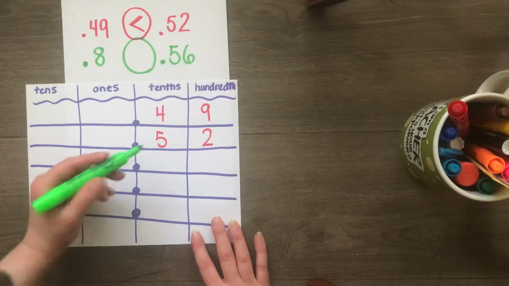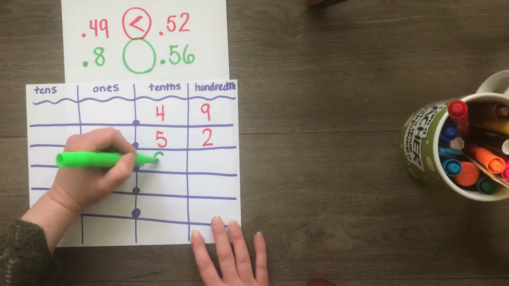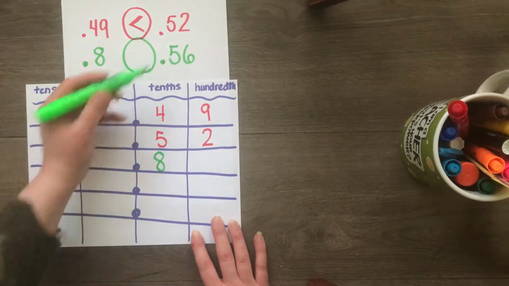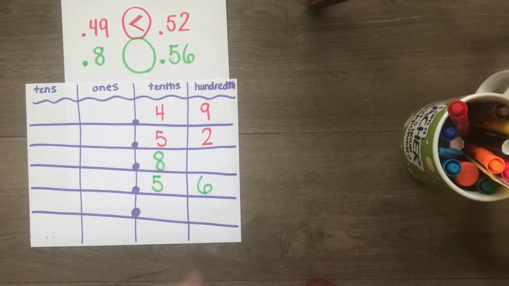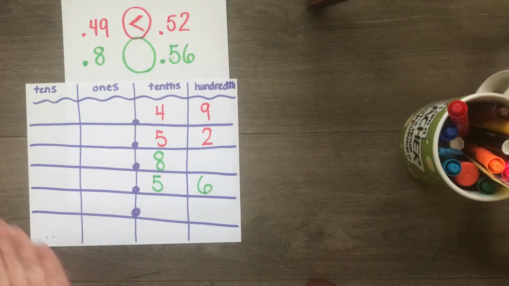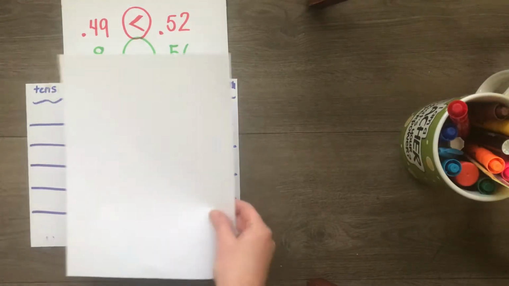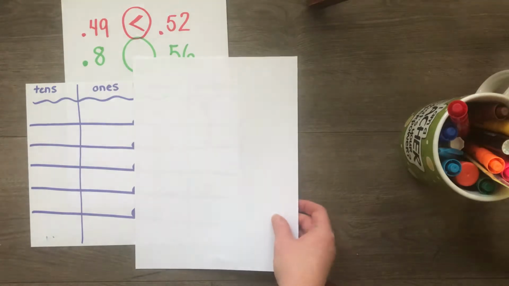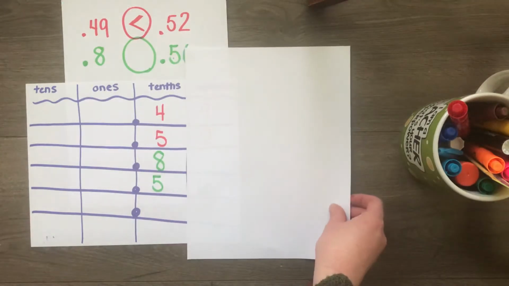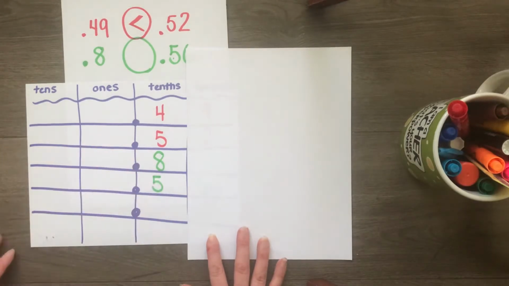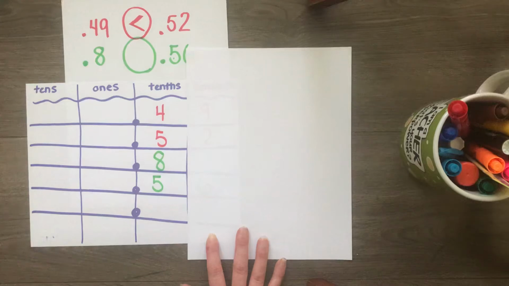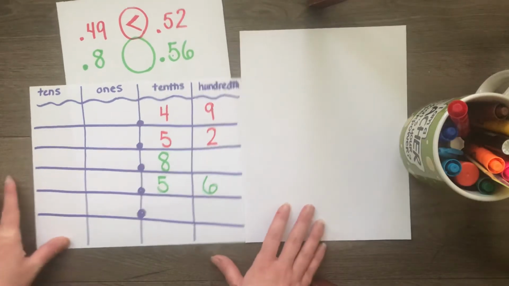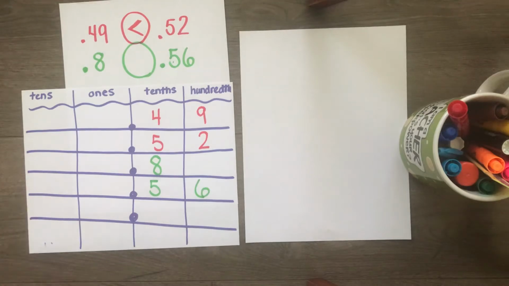Let's put these on our place value chart. Ready? So I have my decimal here. I'm going to write 8 tenths. And then I'm also going to write 56 hundredths. So let's take a look. I'm going to go from left to right like normal. I have no tens, I have no hundreds because these are decimals. They're pieces of one. So now I'm going to compare, remember, my two green numbers. Which one's bigger, 8 or 5? 8 is bigger. So guess what? 8 is my winner. 8 tenths is bigger than 56 hundredths.